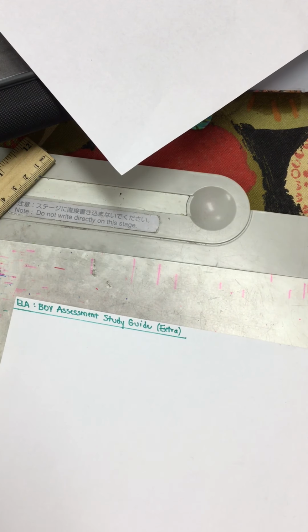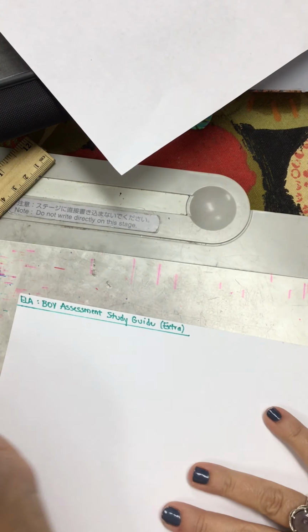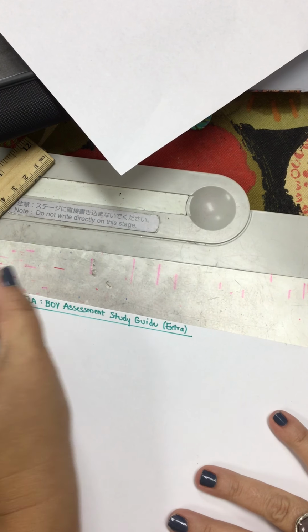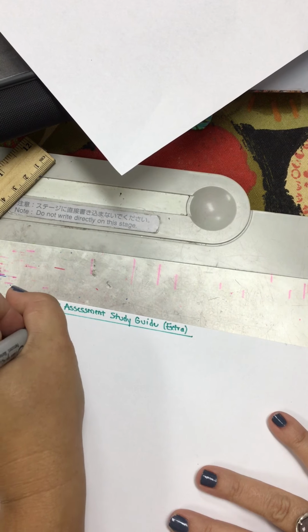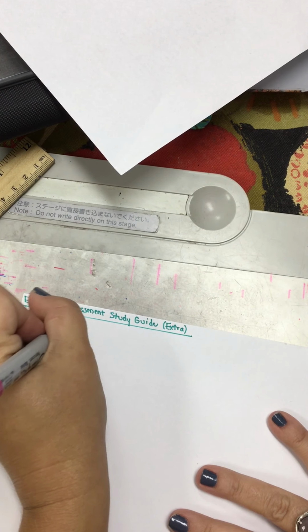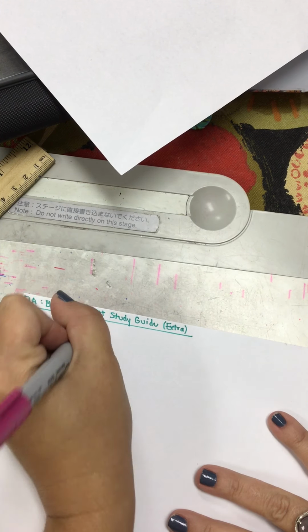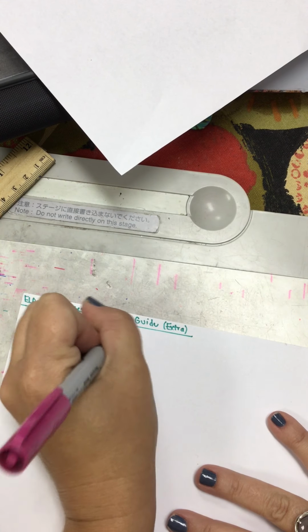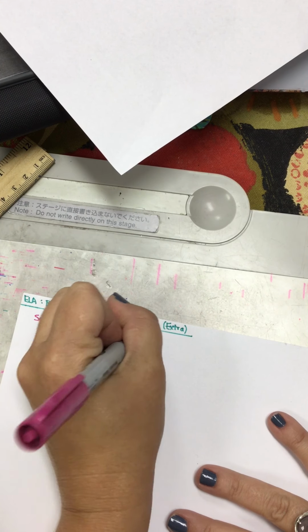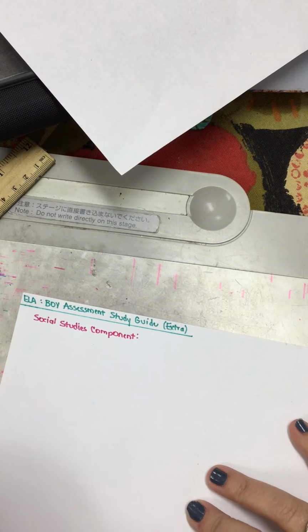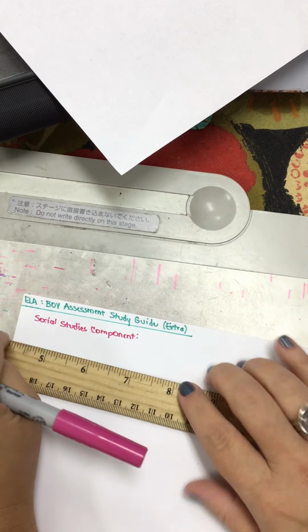So I'm going to change colors just so we know that it's a different topic. Oh no, grab my, lost my bracelet there. Okay, so social studies component. And component just means part. So just the social studies part of the assessment.